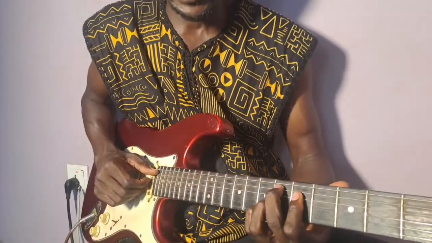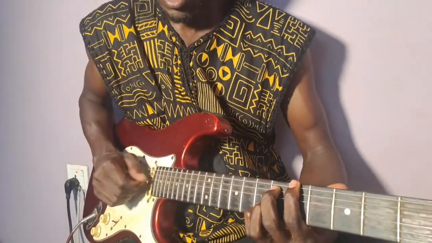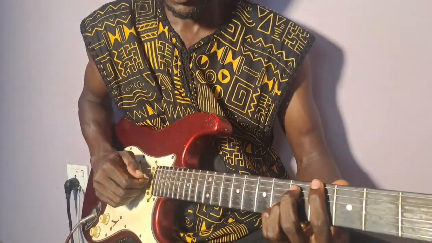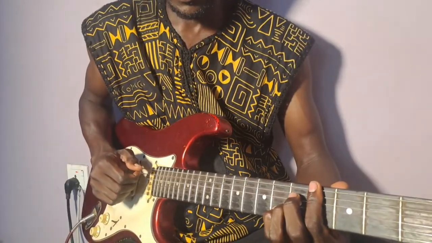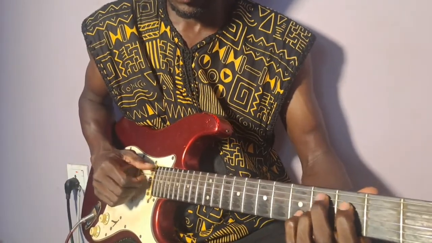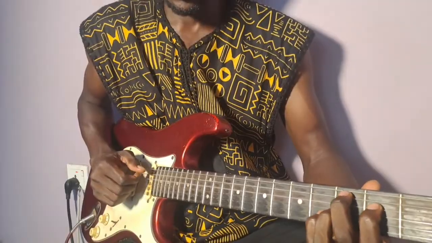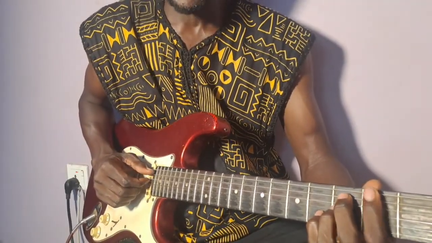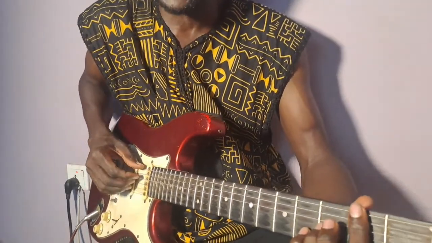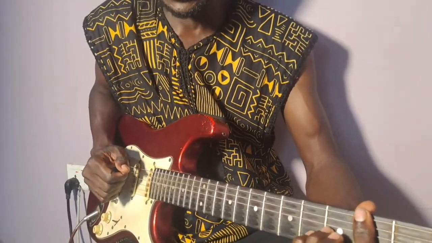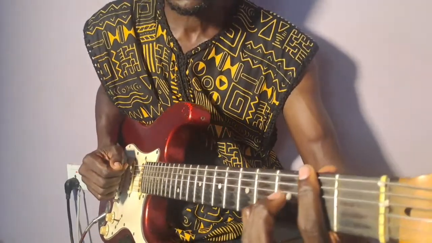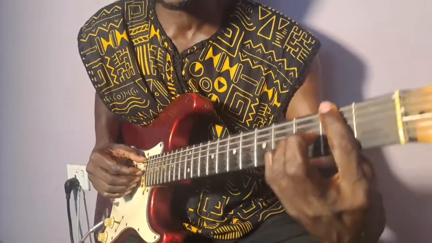So we can play chromatically. La, Re, Re, So, Do. It's tritone. So here we can choose to play the substitutions. La, F sharp, Do, F sharp 13th here.